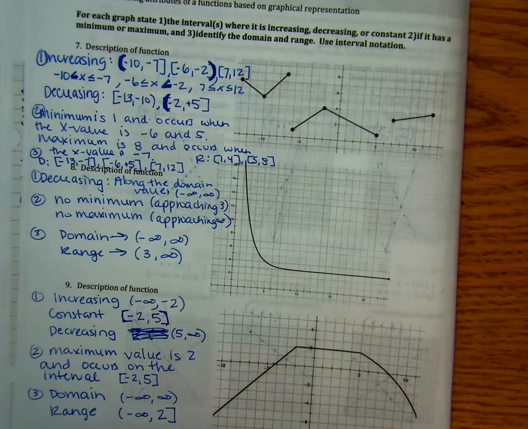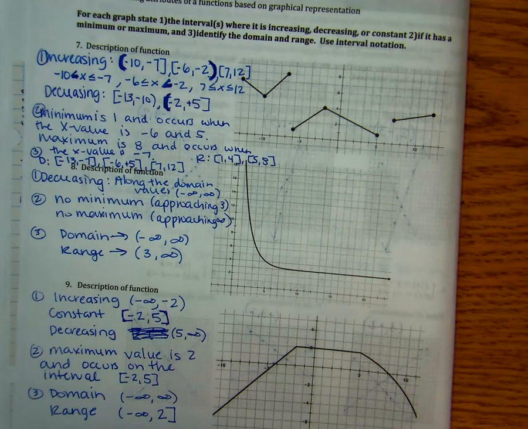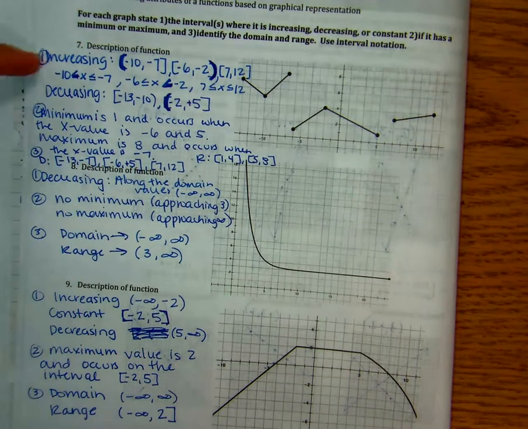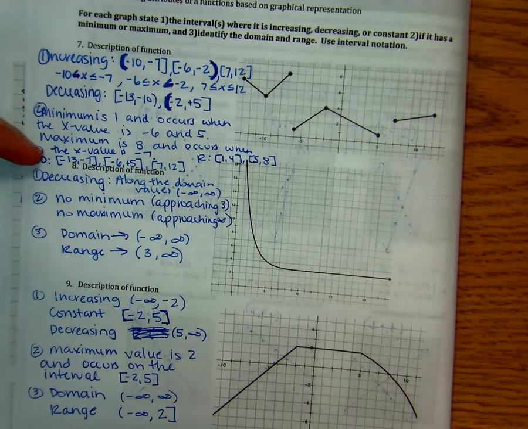Hopefully going over last night's homework via video and then giving you some of the examples for 3.3 assists you in moving forward. I'm on page 10 of your workbook, which was last night's homework. Before you left yesterday, we talked about making sure you answered each of the 3 questions: where the intervals are increasing or decreasing or are constant, the max and mins, and then the domain and range.